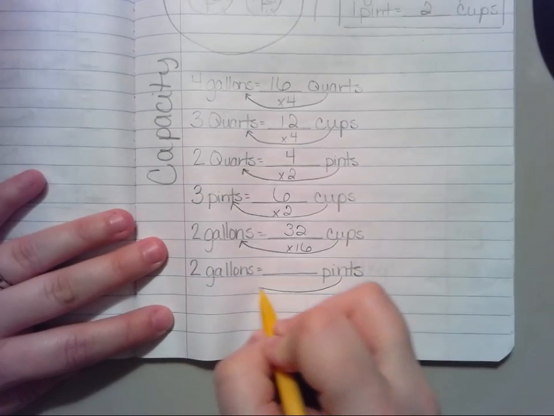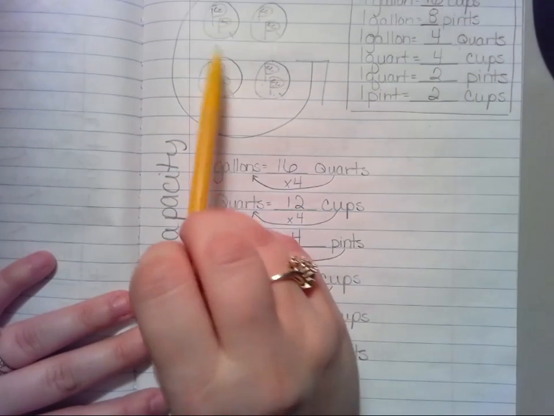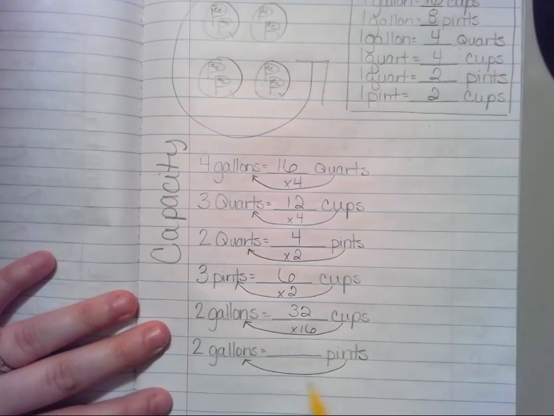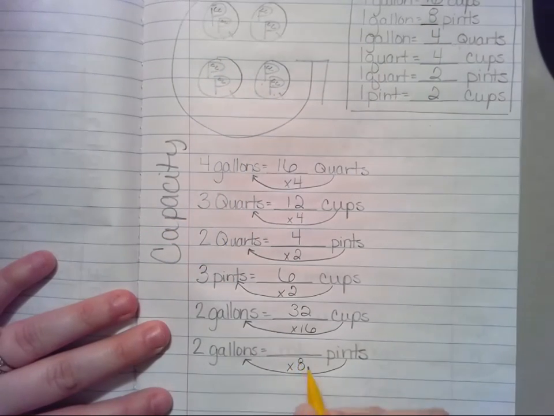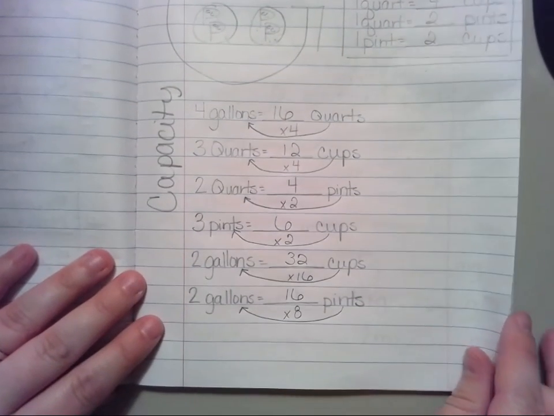How many pints in a gallon? Well, if I go back up to my picture, there's 2, 4, 6, 8. 8 pints in 1 gallon. 2 times 8 is 16 pints.